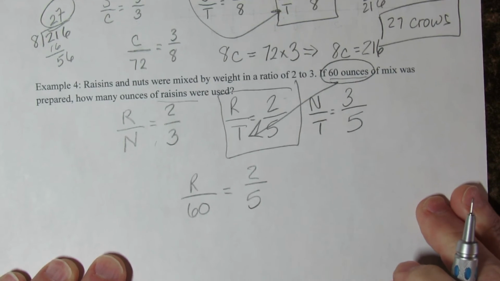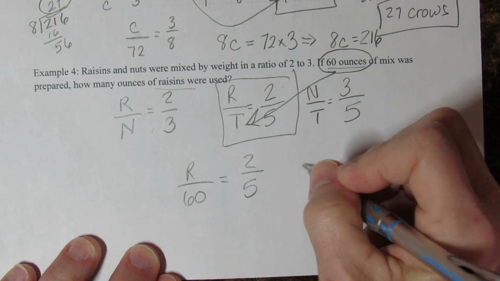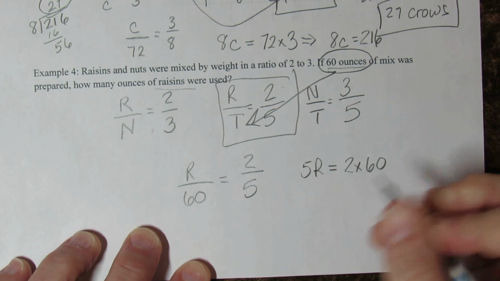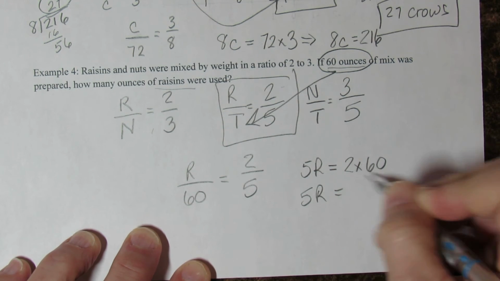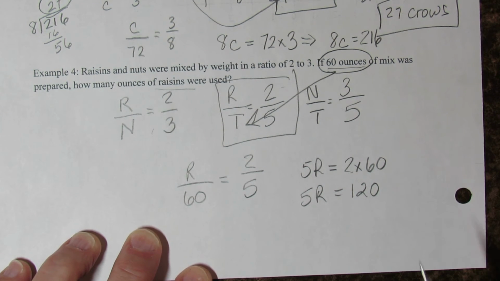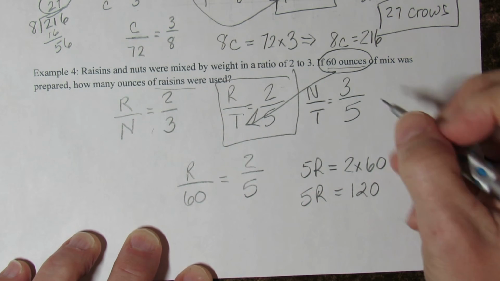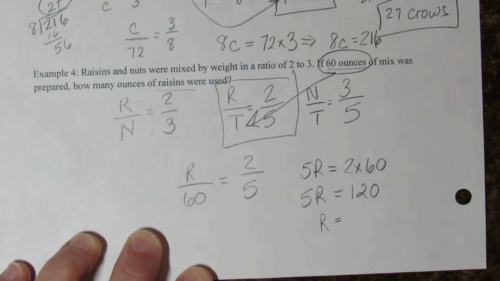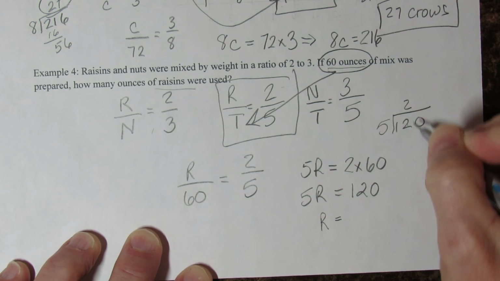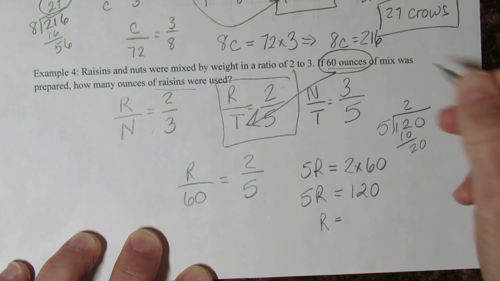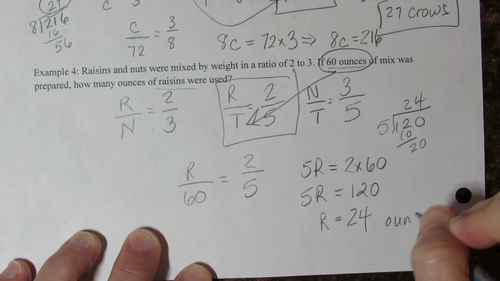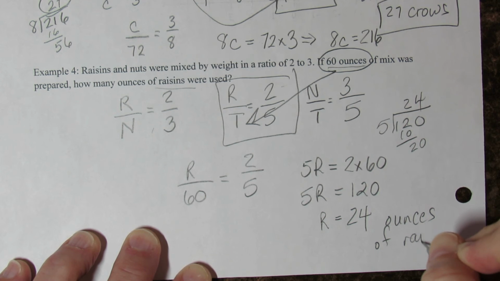So I am going to cross multiply. 5 times R equals 2 times 60. So 5 times R is equal to 60 times 2, which is 120. And then I'm going to divide 120 by 5 to figure out what R is. So 5 goes into 12 2 times, that's 10. Bring down the 2. 4. So 24 ounces of raisins.